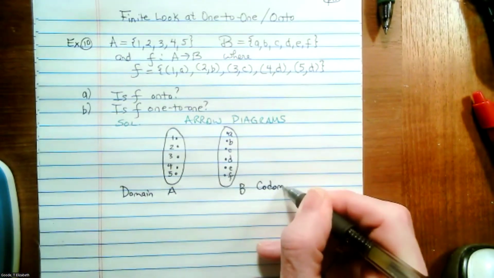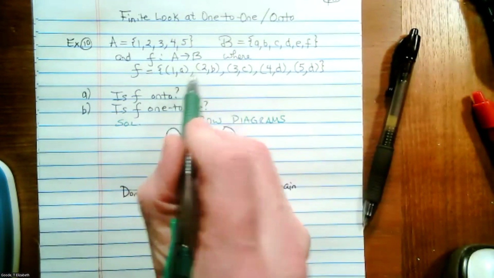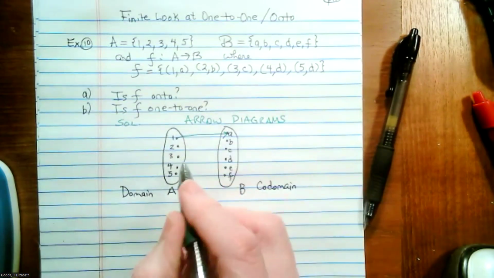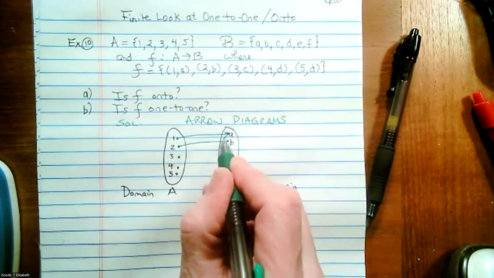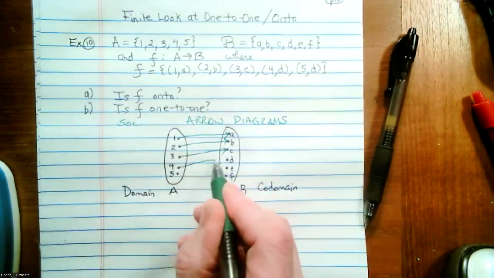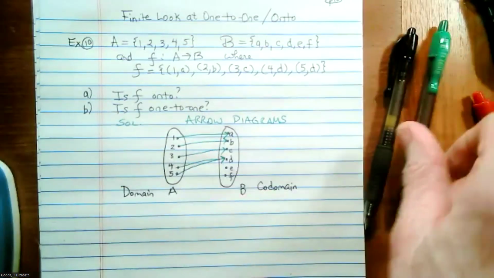And we draw the arrows for each ordered pair. So 1 maps to a, so we've got an arrow from 1 to a, 2 maps to b, 3 maps to c, 4 maps to d, and 5 maps to d. Okay, so that's our function f.